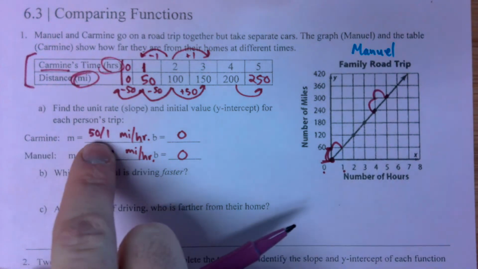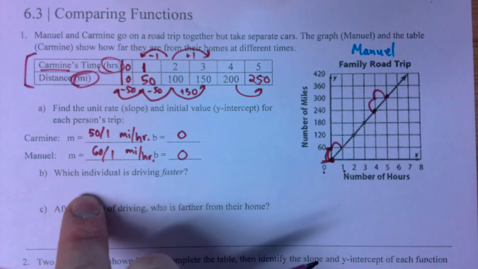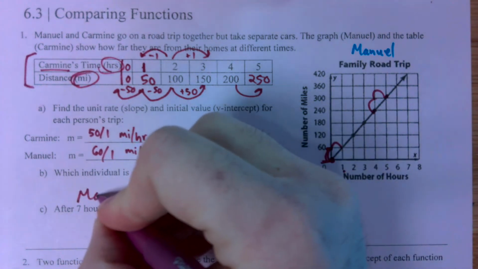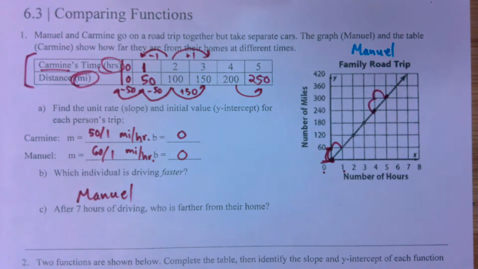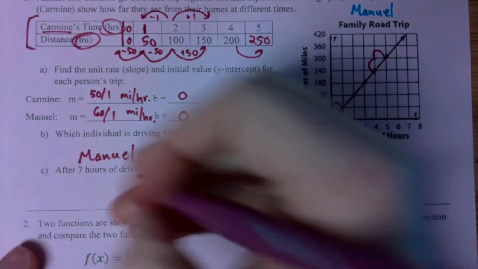So if Carmine's driving 50 miles an hour and Manuel's driving 60 miles an hour, question B is asking us which individual is driving faster. Who is driving faster? Manuel, right? Now, after 7 hours of driving, who is farther from their home? What do you guys think? Manuel once again, right?